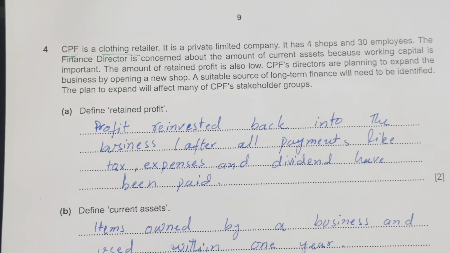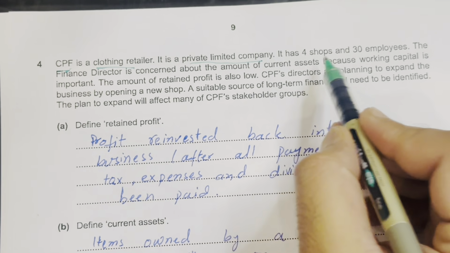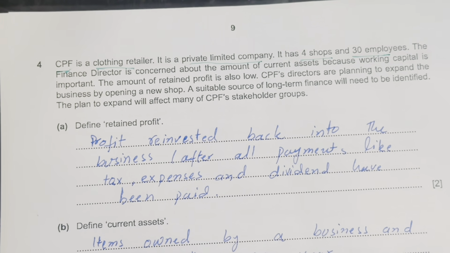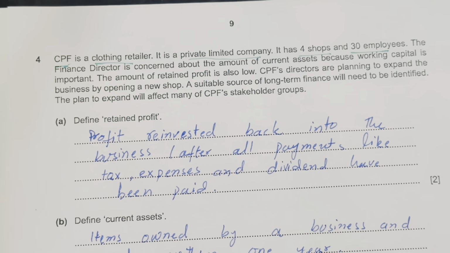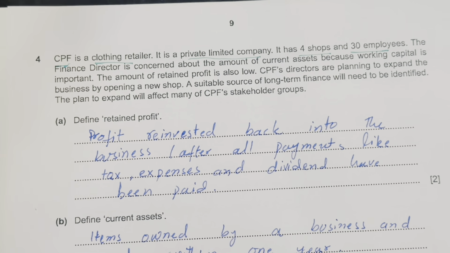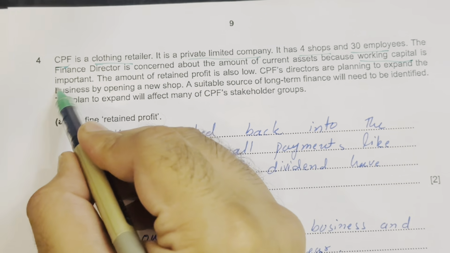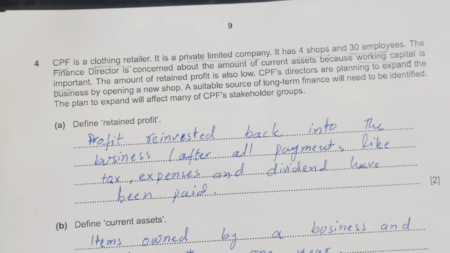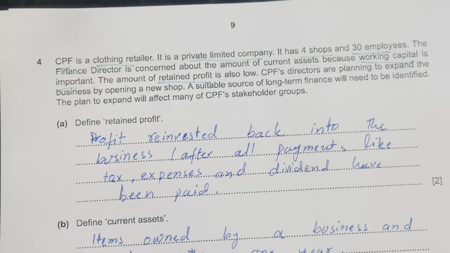It is a PLC, a private limited company. It has four shops and 30 employees. The finance director is concerned about the amount of current assets, because working capital is a very important term, definitely asked in the later part. The amount of retained profit is also low. What is retained profit? The first part is carrying its definition, so I will explain it later.